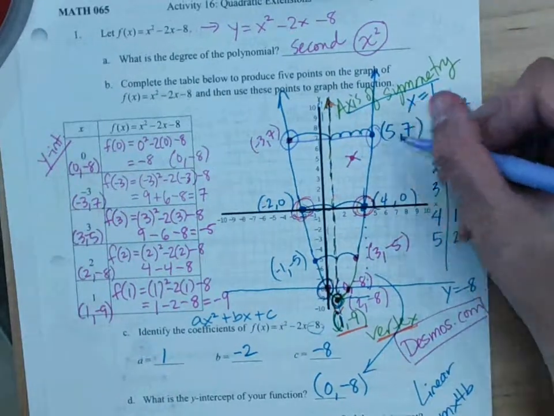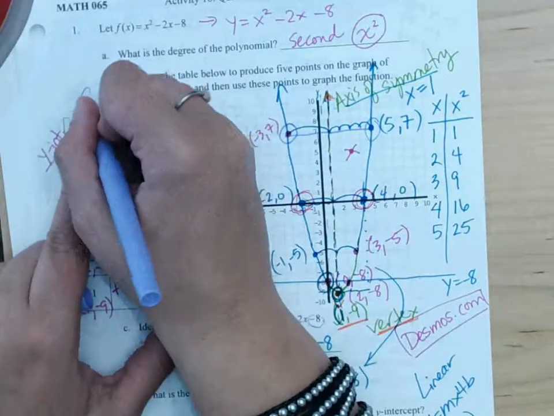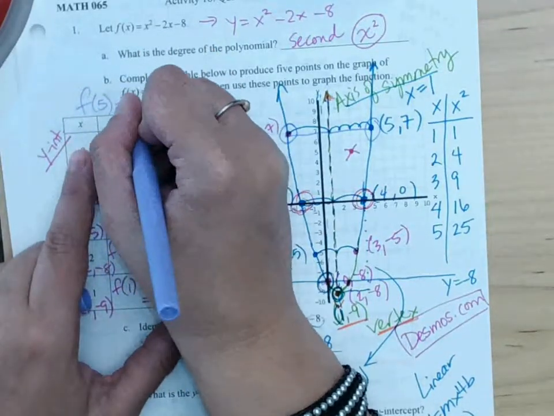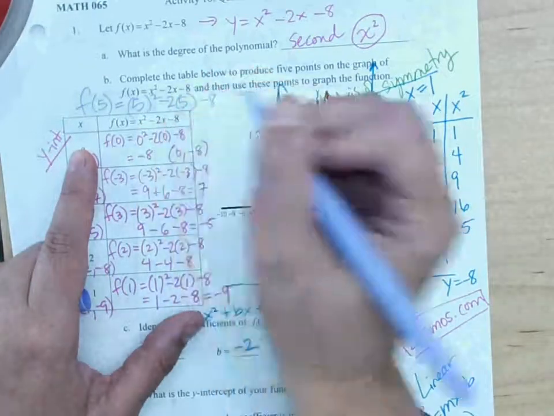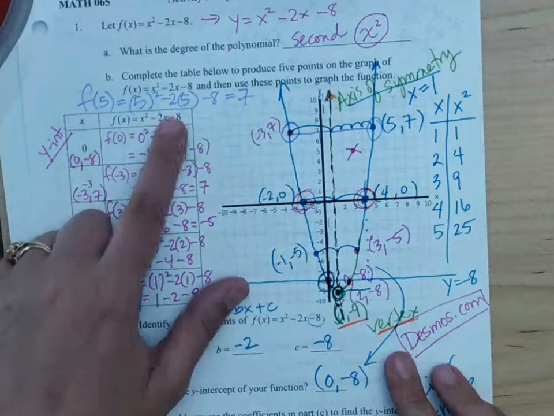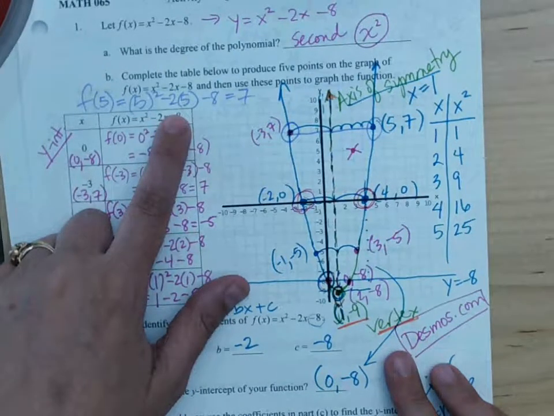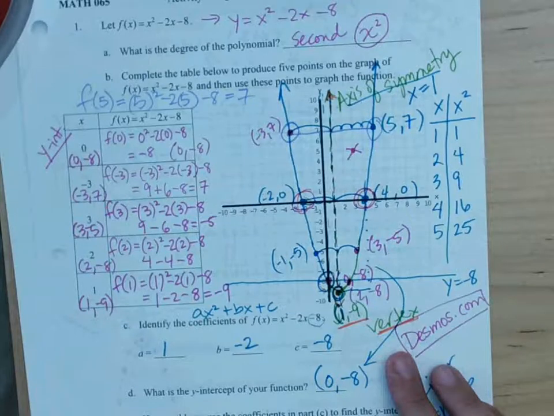I never plugged in 5, but if you plug in 5, if we go f of 5 equals 5 squared minus 2 times 5 minus 8, I guarantee that will give you 7 if we did the math right. 25 minus 10 is 15. 15 minus 8 is 7. You see what I'm saying?